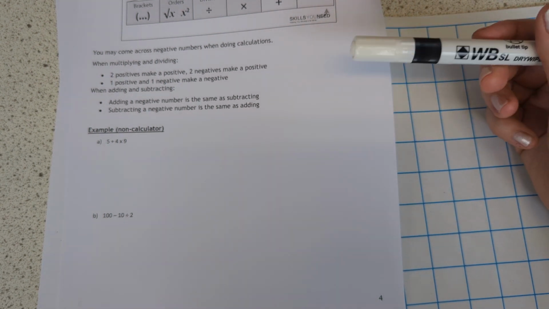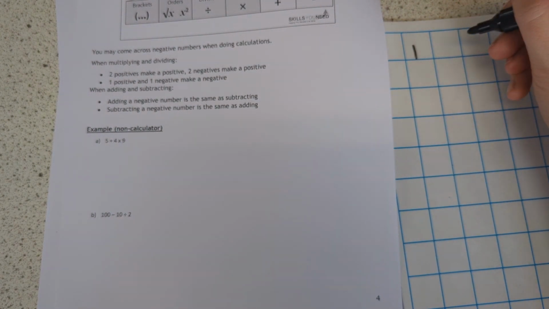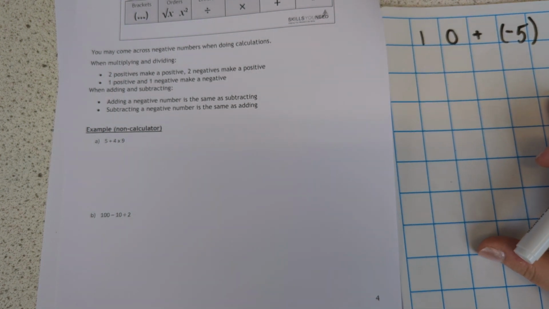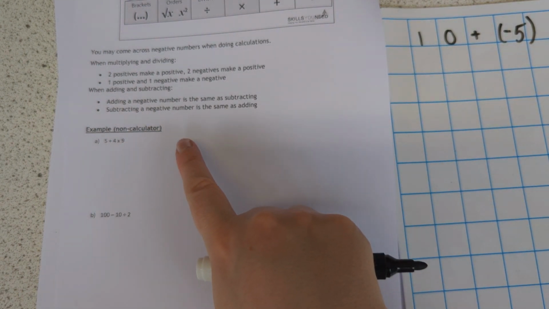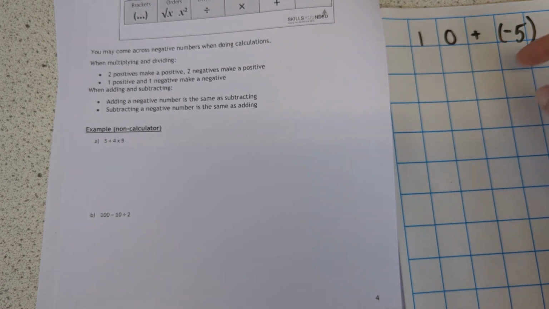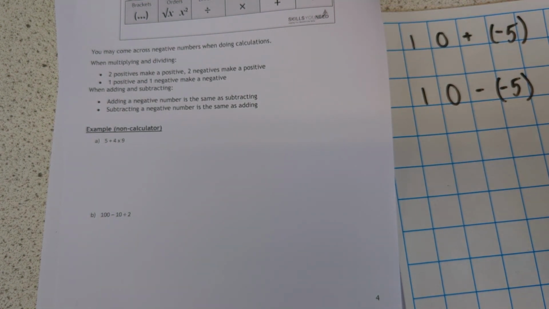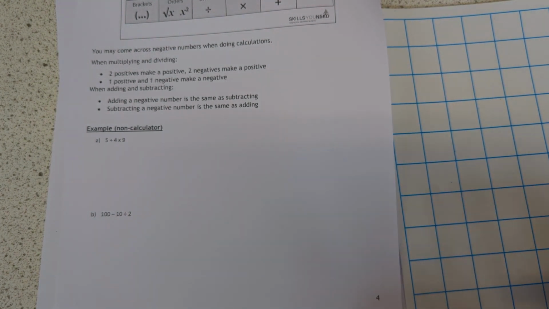When adding and subtracting, adding a negative number is the same as subtracting. So if you had 10 plus -5, we sometimes put negative numbers in brackets just to make them stand out a little bit. The answer to that would be 5, because adding a negative number is the same as subtracting, so that's actually the same as 10 take away 5. Subtracting a negative is the same as adding, so if I had this, the answer would be 15, because that's the same as adding. Now, as I said, it doesn't really come up in applications of maths that much, but it's there if you need that information.